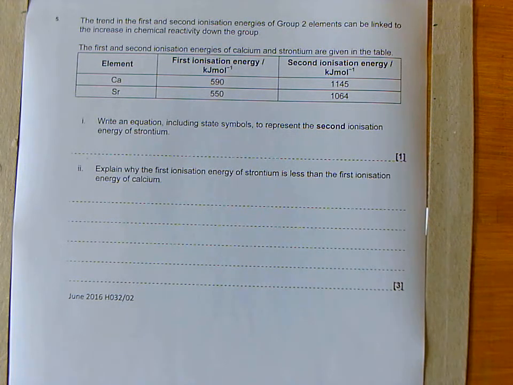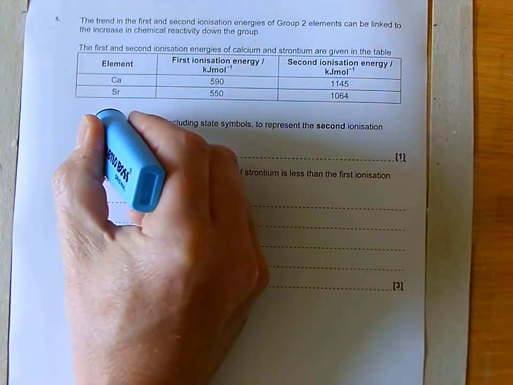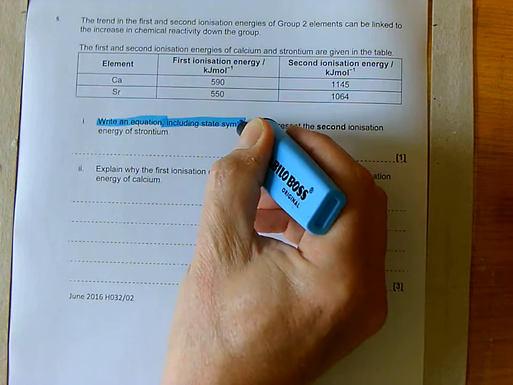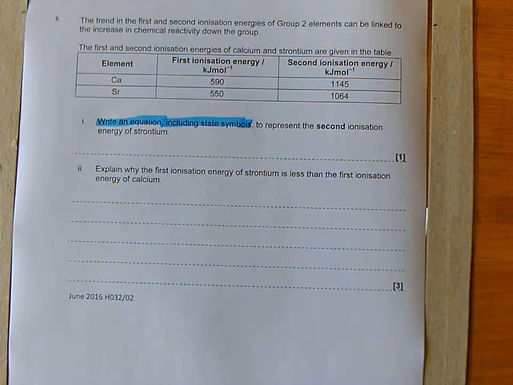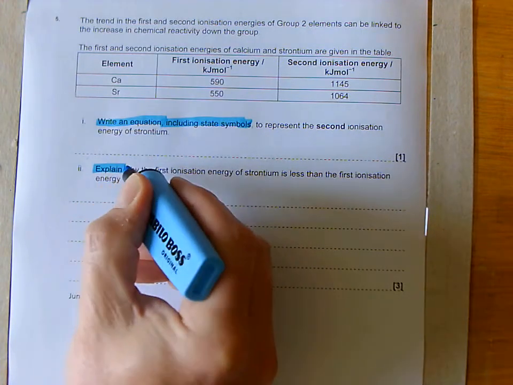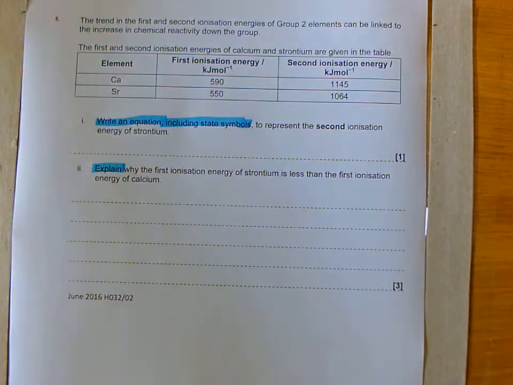The first part says write an equation including state symbols to represent the second ionisation energy of strontium. So in terms of command words, we're told to write an equation and a bit more information that they want to see the state symbols, so that's important that we do that. And then the command word in the second part of the question is explain. Explain why the first ionisation energy of strontium is less than the first ionisation energy of calcium.